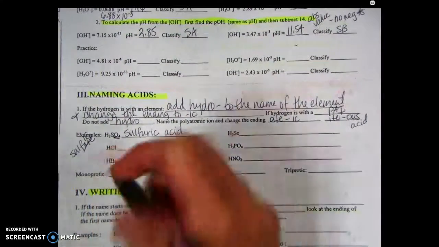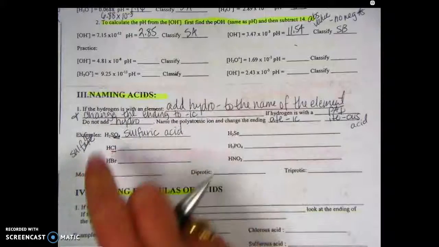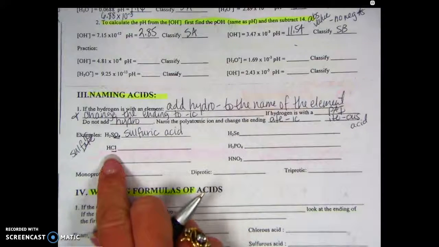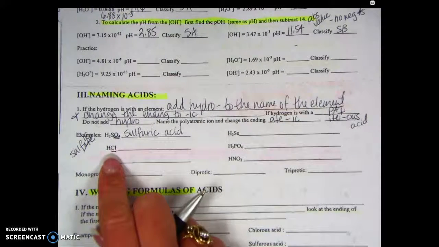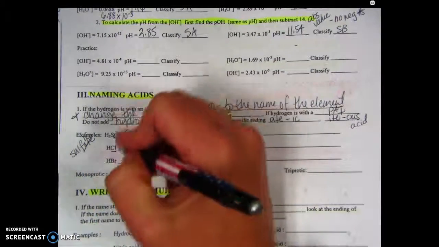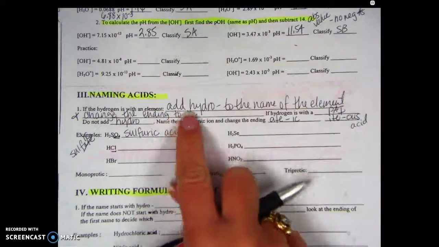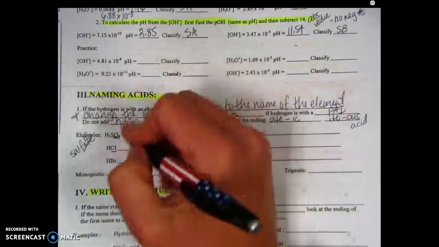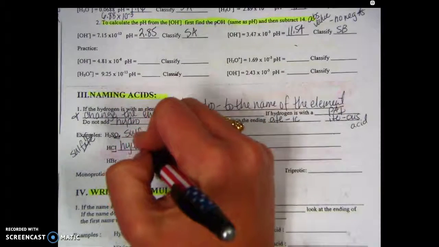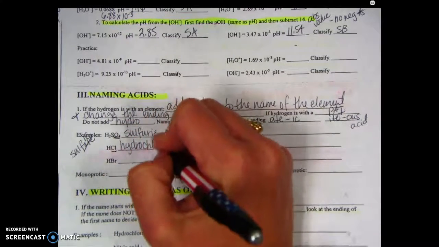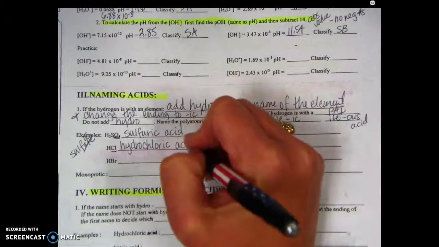Okay, HCl. Cl, what is Cl? Chlorine. It's just an element, so it says add hydro to the name of the element. So this is hydrochloric acid. Good.